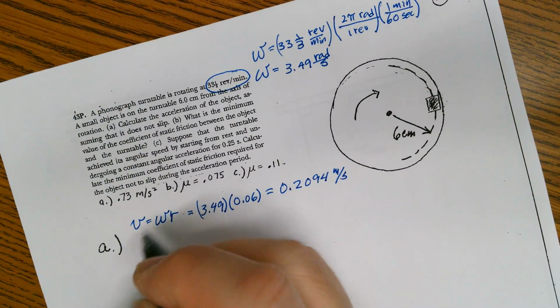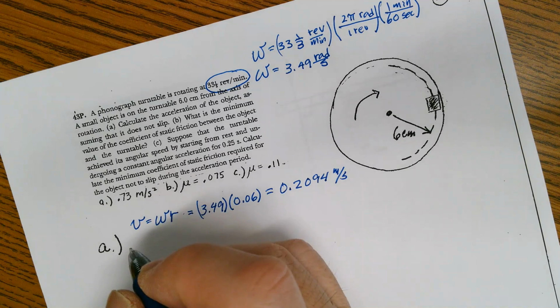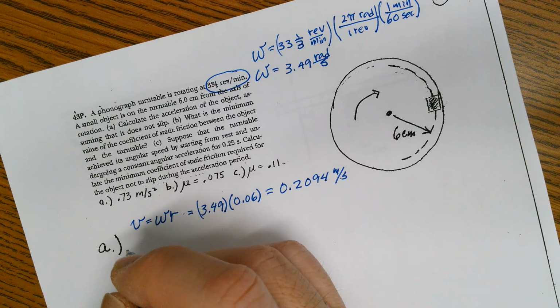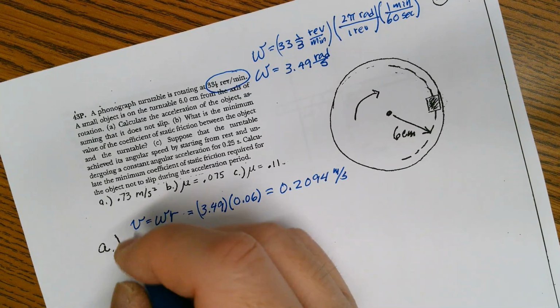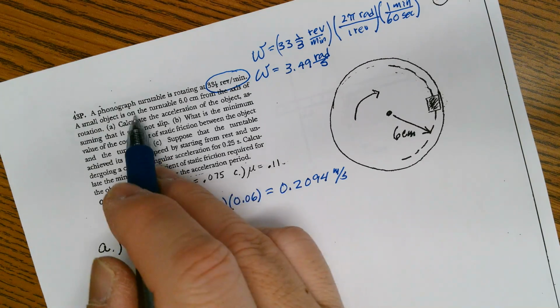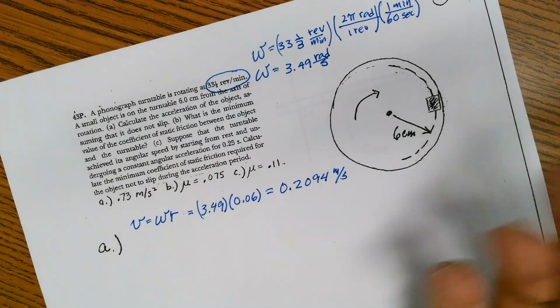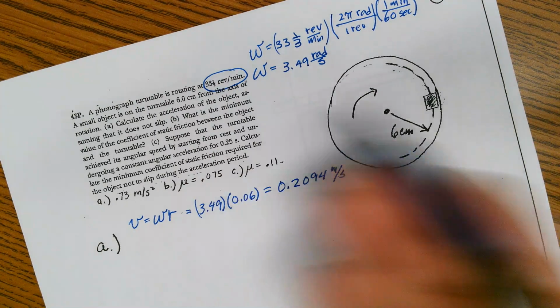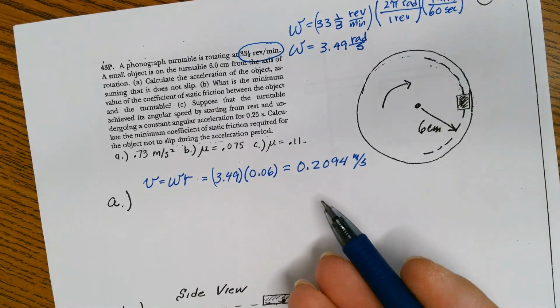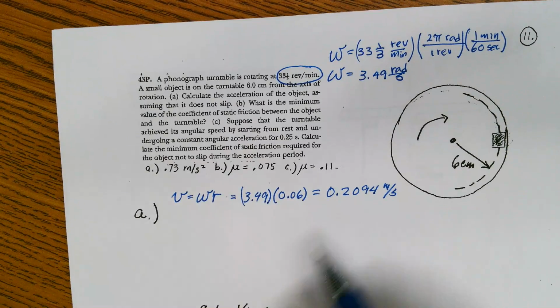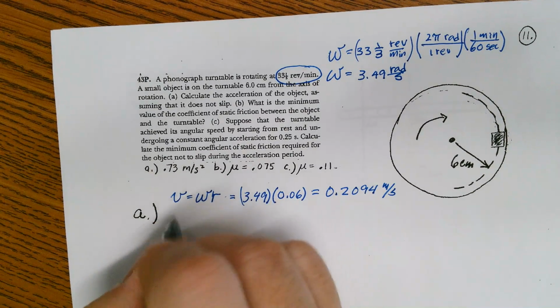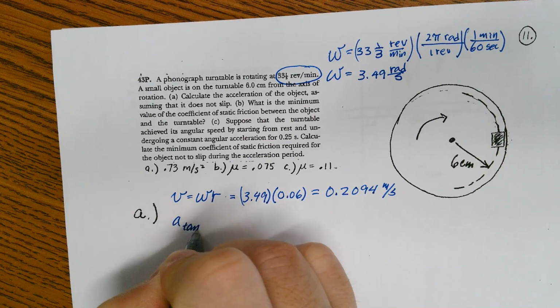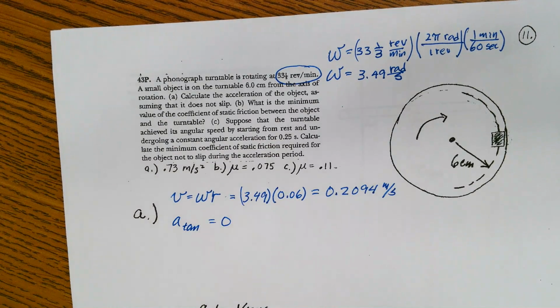Well, if it's turning at a constant rate like this, you're not going to have a tangential acceleration, right? Because it's really not speeding up or slowing down. Therefore, a tangential is equal to 0, right?